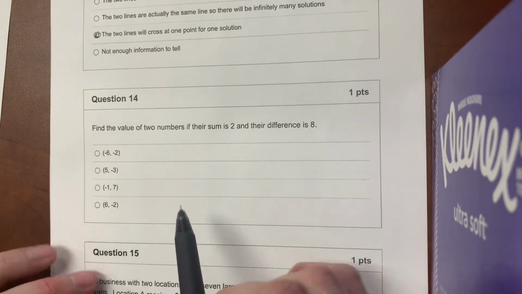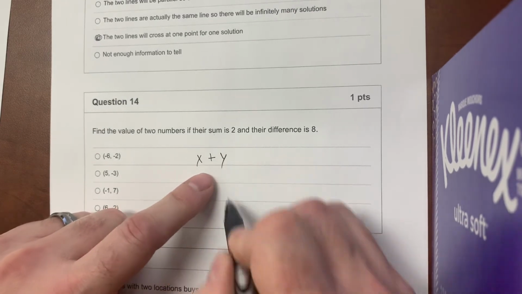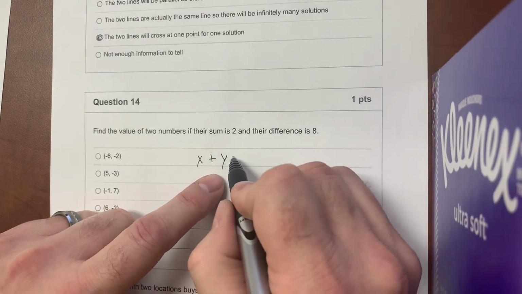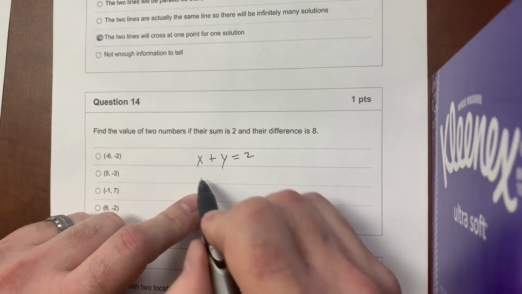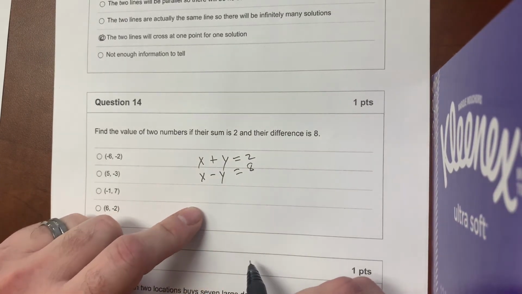Number 14, find the value of the two numbers. So I'm going to write the two equations here. Sum means add, so I have two random numbers. I don't know what they are. I'm going to call them x and y. If I add them together, I get 2. If I take the difference, meaning subtract them, I get 8.